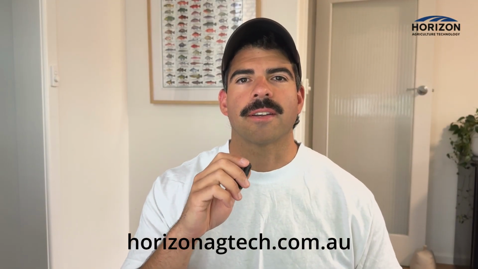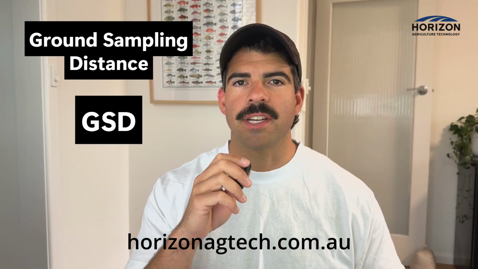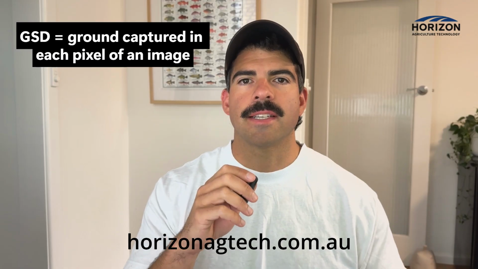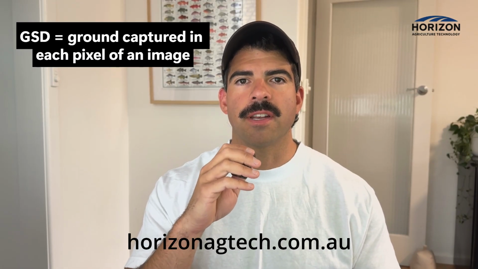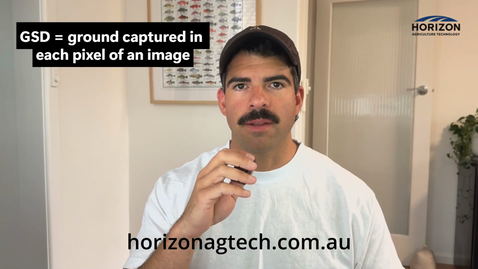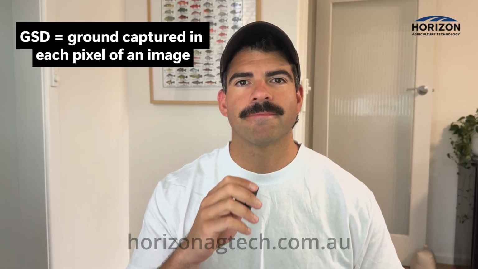So today I wanted to talk about the concept of ground sampling distance, or GSD, and why it's important for agricultural mapping. Ground sampling distance is the amount of ground in each pixel of an image from a drone. You could also say it's the level of detail or the resolution of an image. So let's take a look at some imagery.